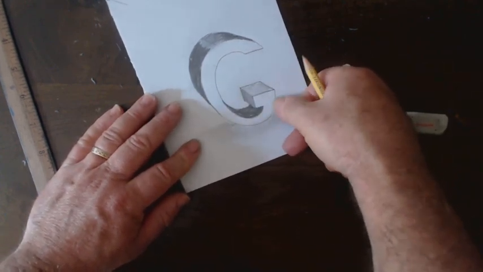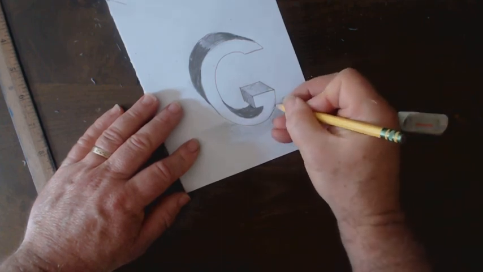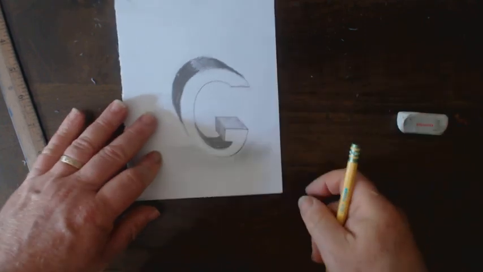Oops, erased out part that I needed. And oh, I made a mess of that line. Good thing I can redraw it.